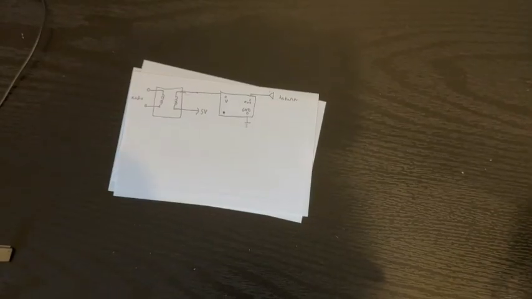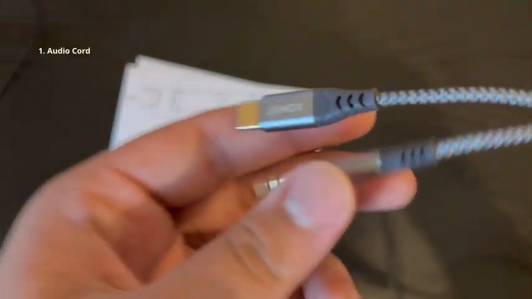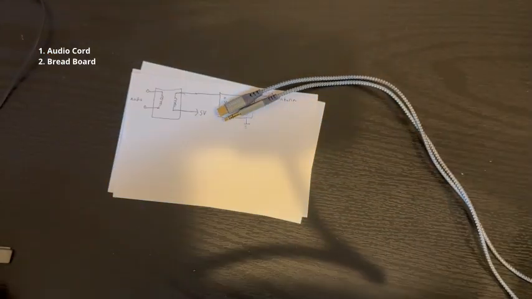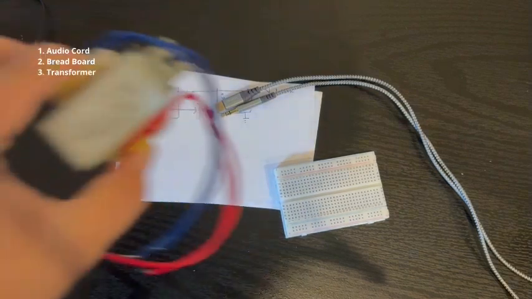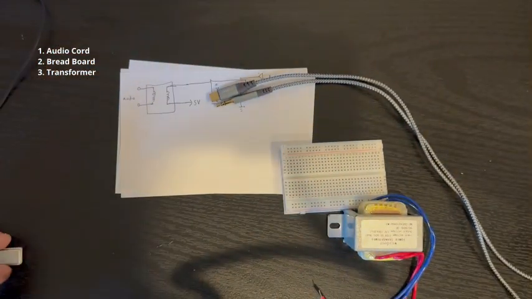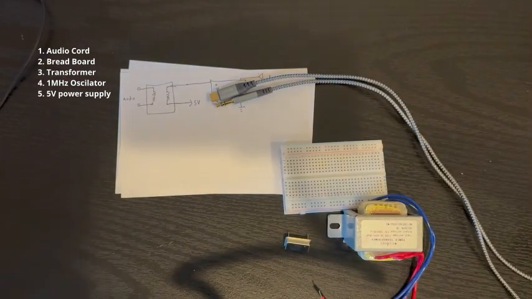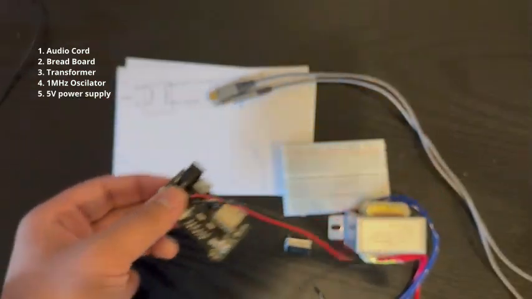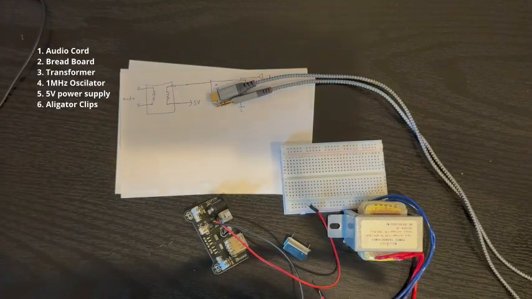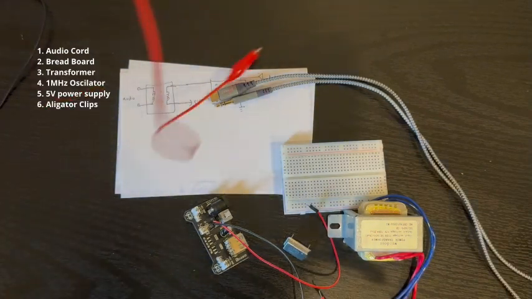For this transmitter, you will need an audio plug to USB-C cord, a breadboard, an audio transformer, a 1 MHz oscillator, a 5 volt power supply, and alligator clips.